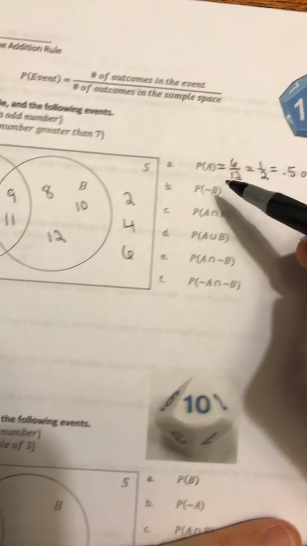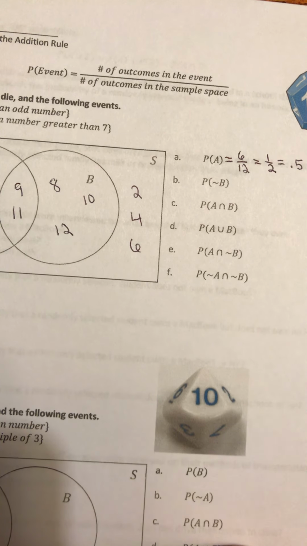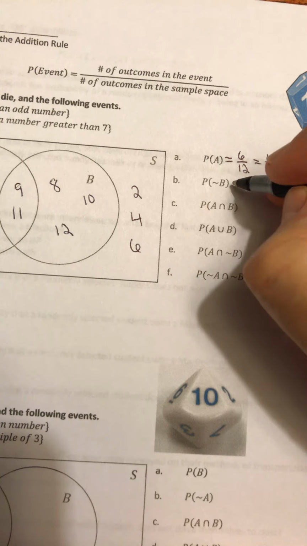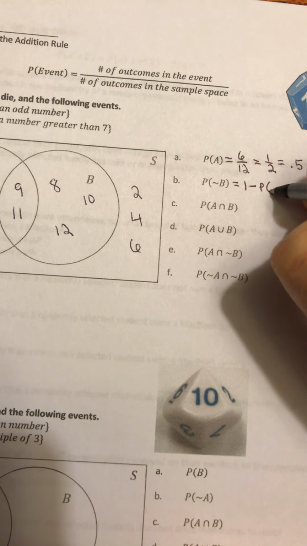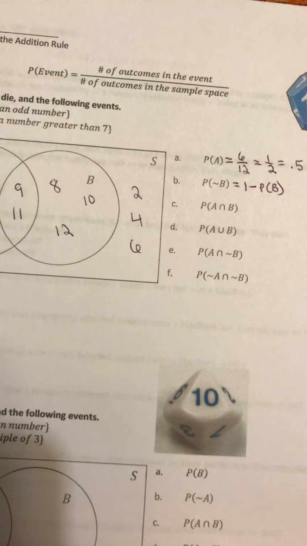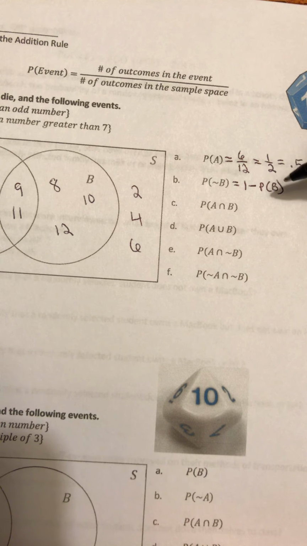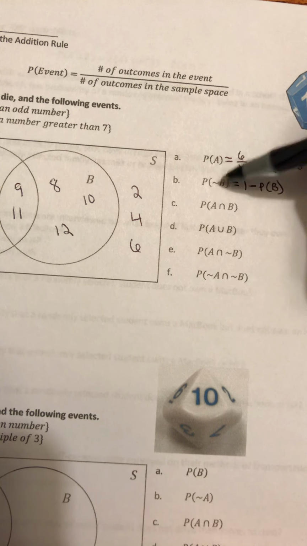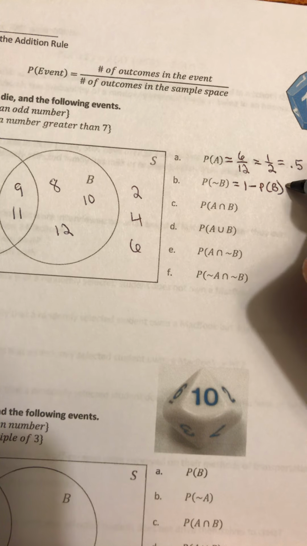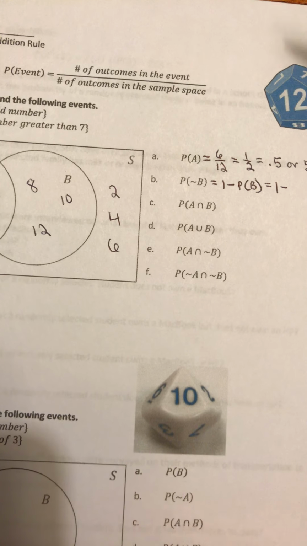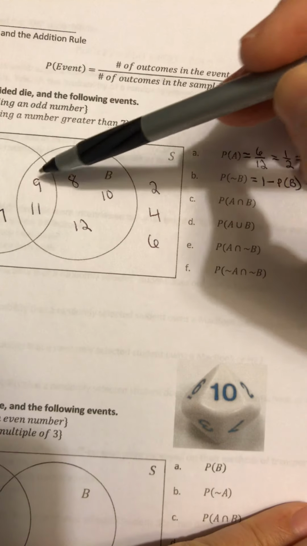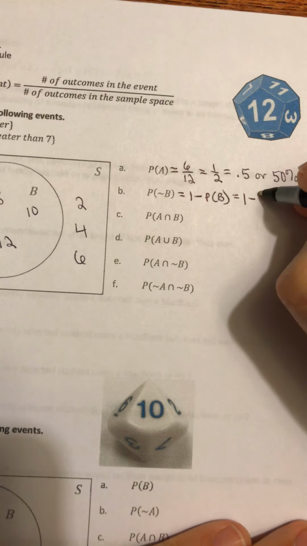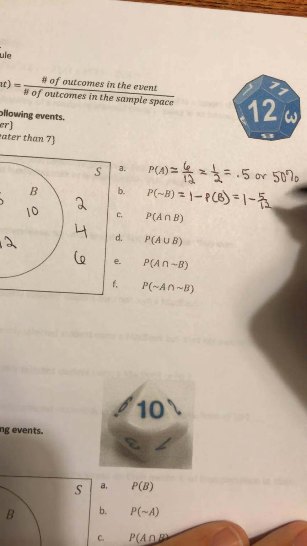Now I'm going to show you something you can do on this one. Remember, that's the complement or not in. Another way you can do this is 1 minus the probability of B. They mean the same thing because not in is always out of 1, so not in would be 1 minus the probability of what's in B. So I can always do it this way, so it'd be 1 minus probability of B, 1, 2, 3, 4, 5 of them, out of a total of 12.